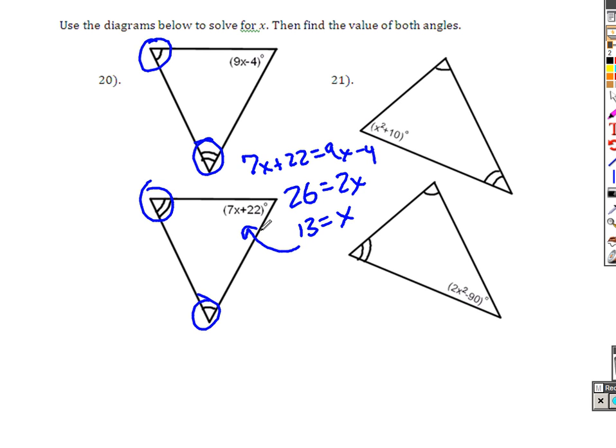So that's what x is, but we need to find the value of the angle. All we're going to do, plug it in. It doesn't matter which one, because they should be the same. I should get 113 degrees for this.